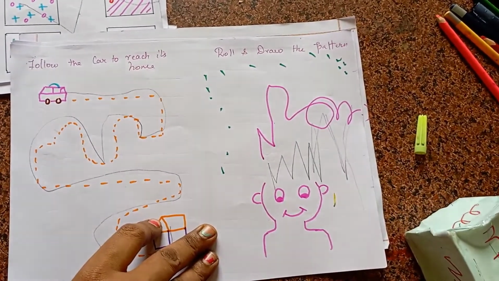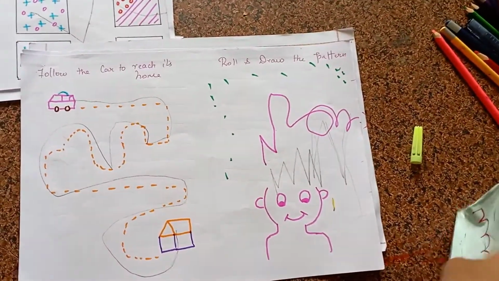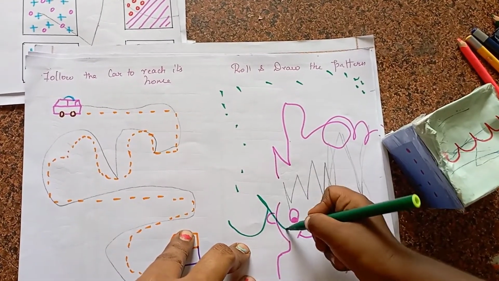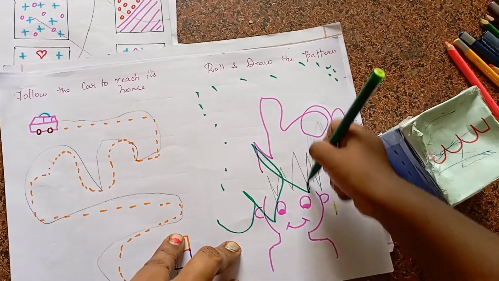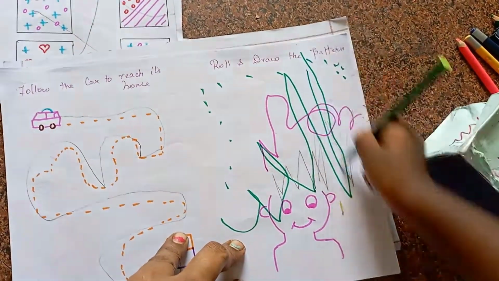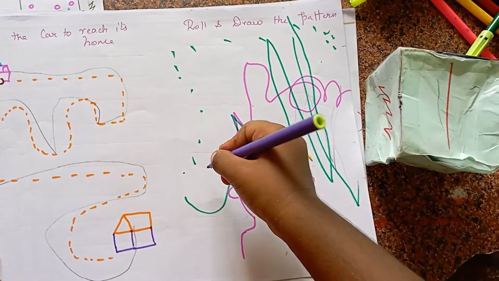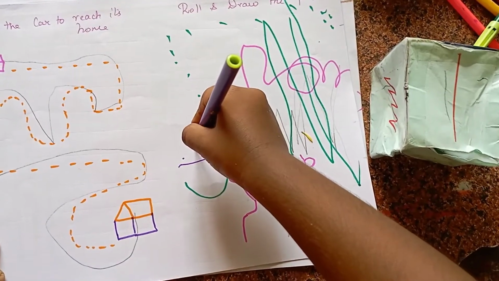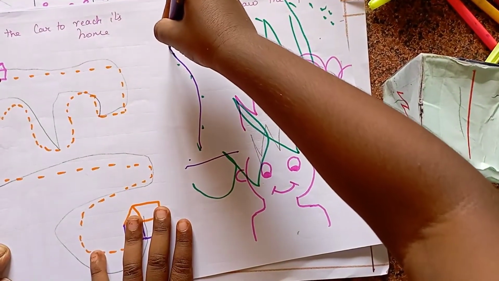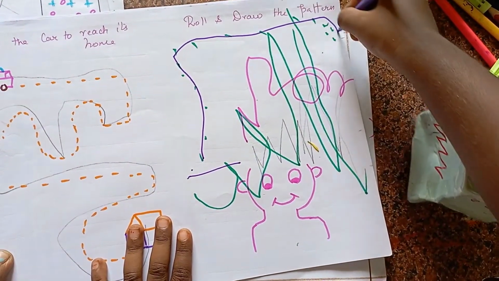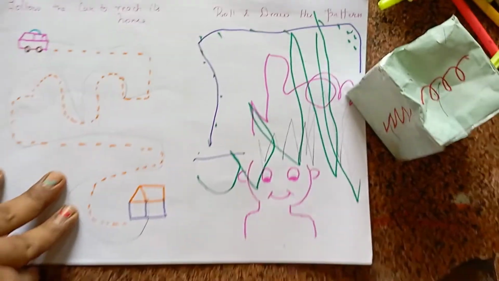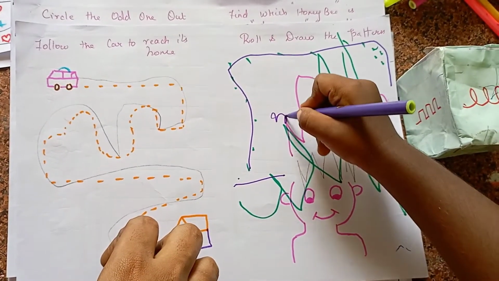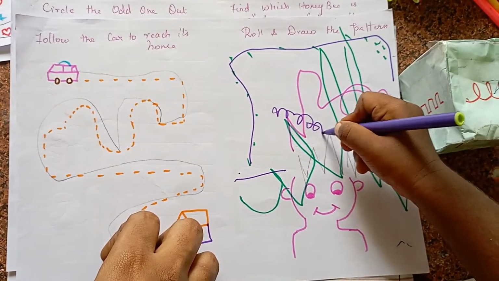Roll it, baby. Don't scribble. Roll it. Draw cloud here. Standing line. That's sleeping line, baby. You have to draw a standing line, standing here. Okay. Loop. Draw loop. Draw here. Super.